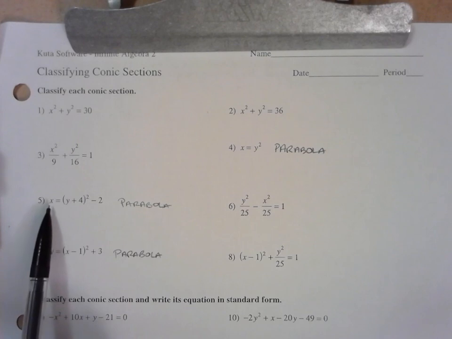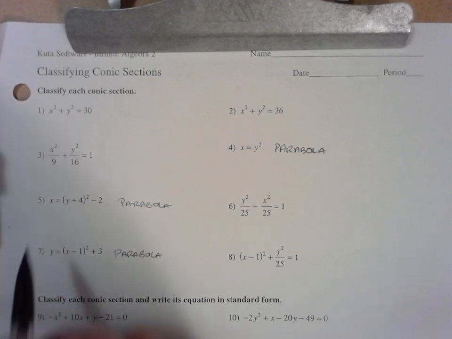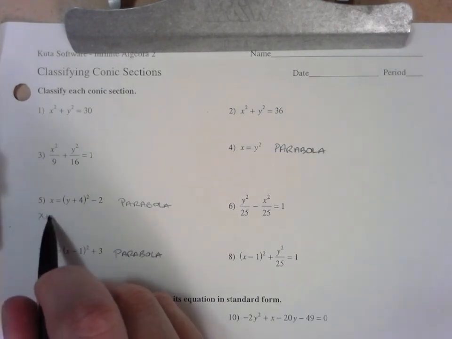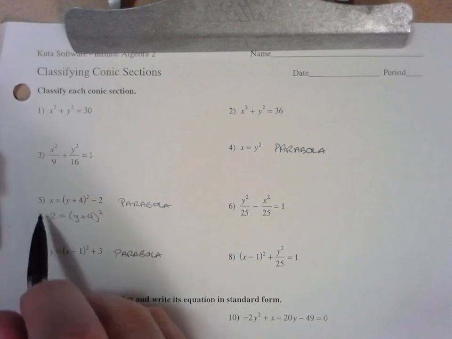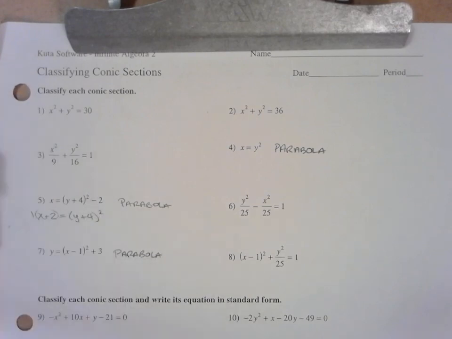This would be x plus 2 if I wrote this out in a different way. This would more closely resemble the standard form that I've taught you, where this has an invisible 1 out in front, and this would represent the value of 4 times p. So we know that this is a parabola.